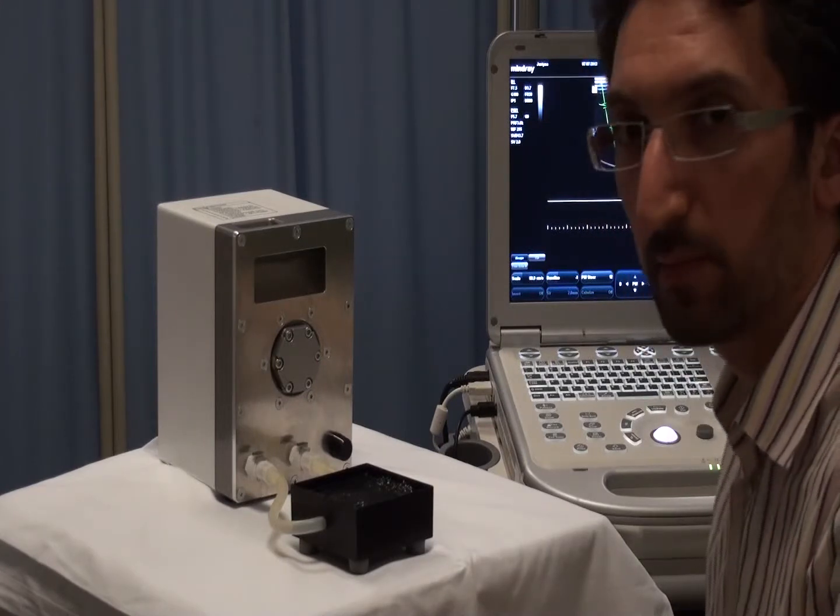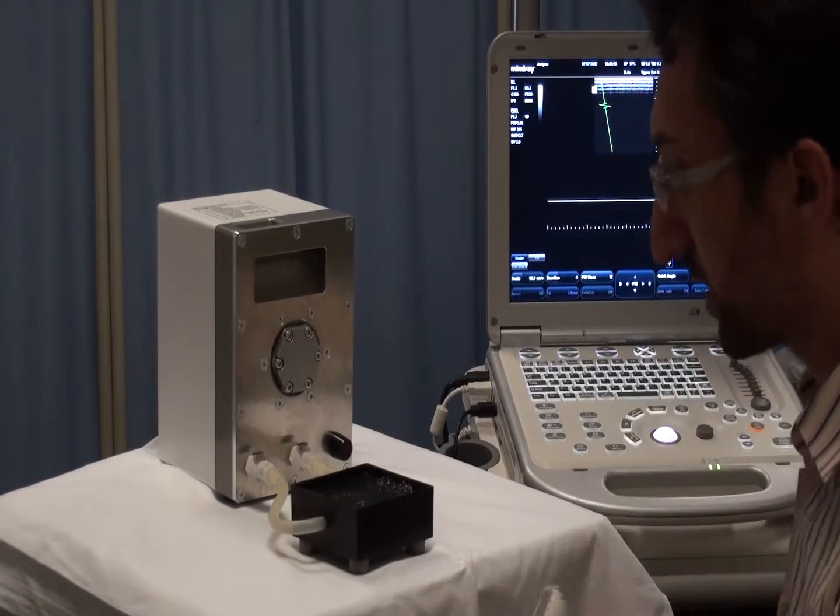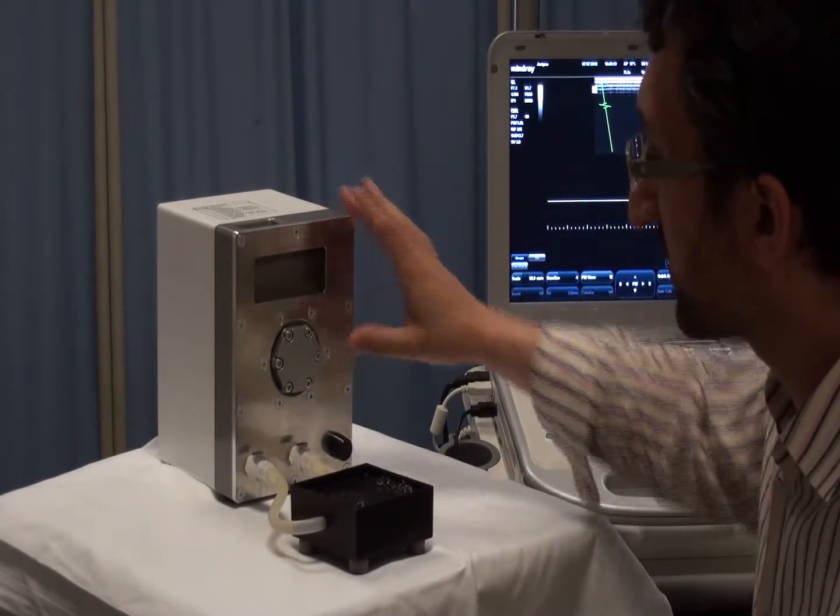Hello, this is the Axiom medical pulsatile flow simulator. We're here to demonstrate what it does. This is the simulator itself. This is the attached phantom.